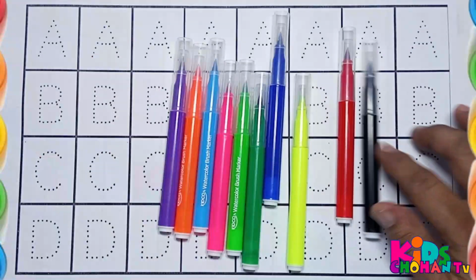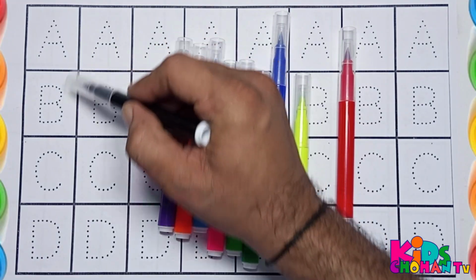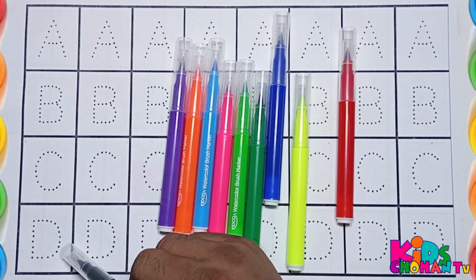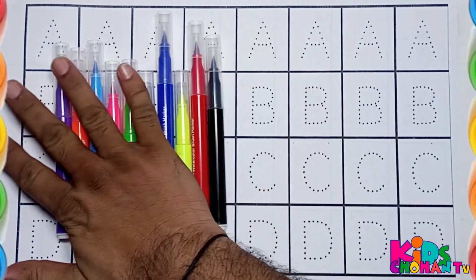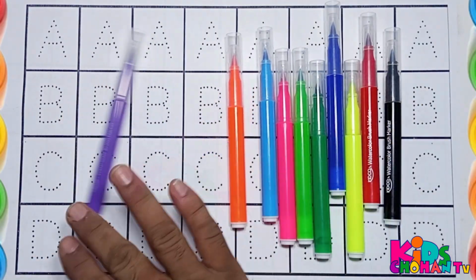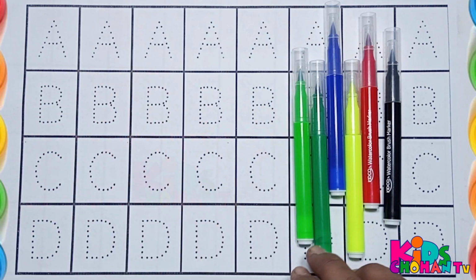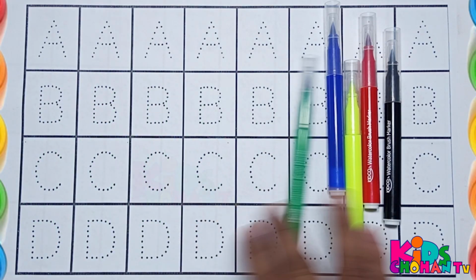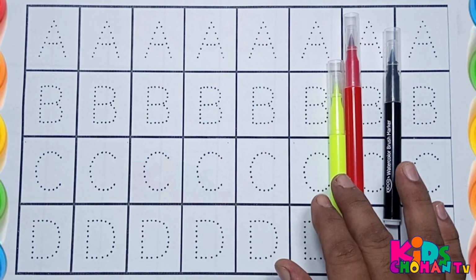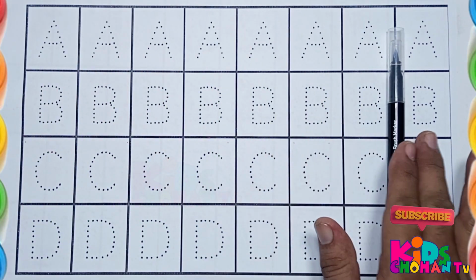Hi kids. Kids, we will trace A, B, C, D. Let's learn colors name: purple, orange, sky blue, pink, light green, green, blue, yellow, red and black color.